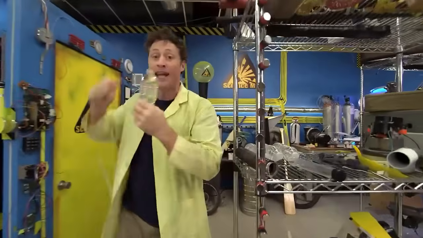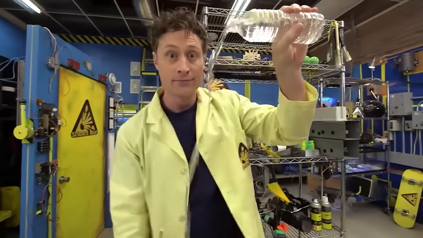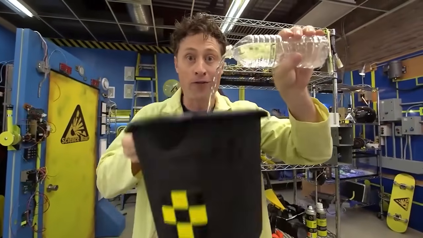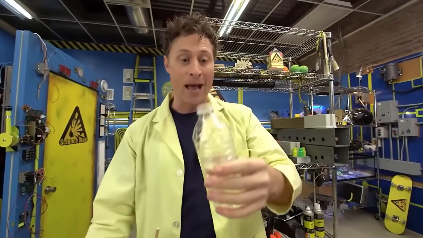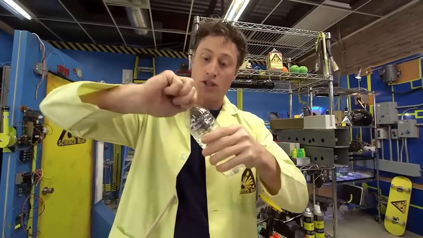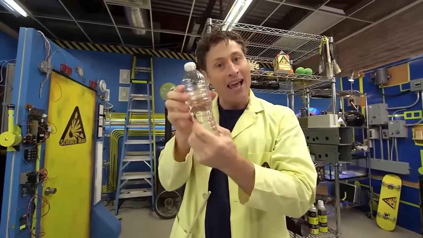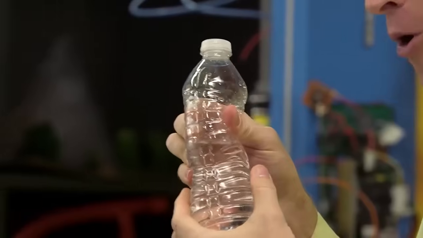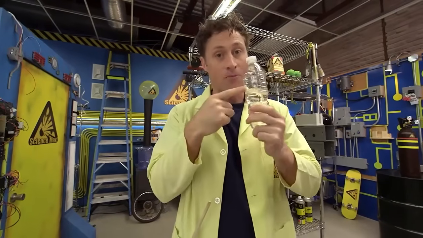But if you empty out half of the water, no, don't pour it on the floor, and then put the cap back on the bottle and try to squeeze it, you'll find that you can squeeze it a lot more. That's because gases compress much easier than solids or liquids.